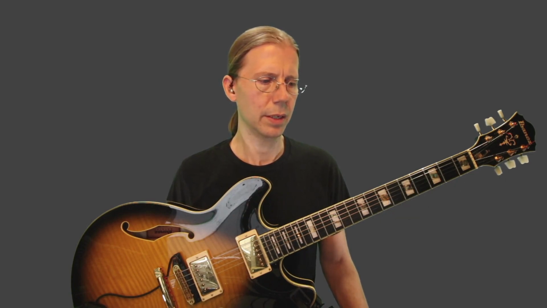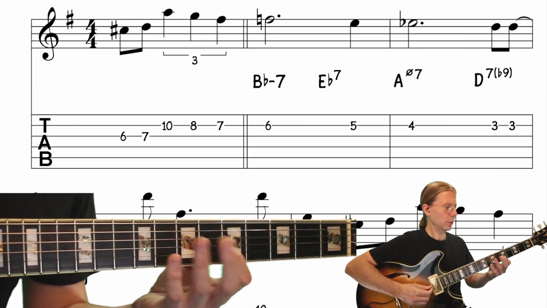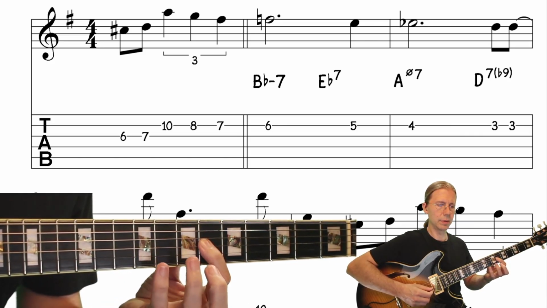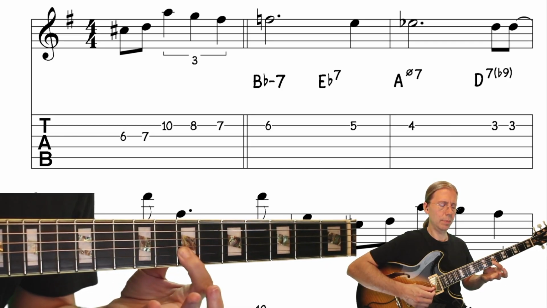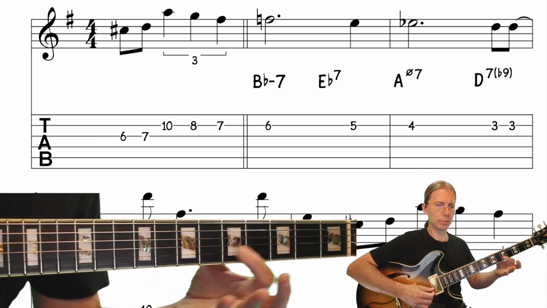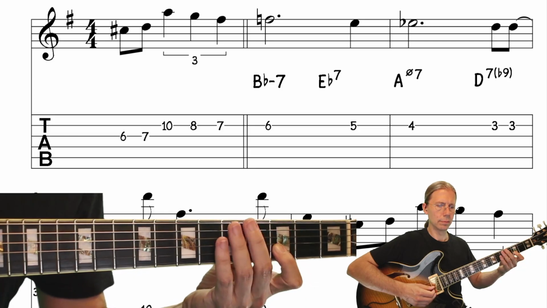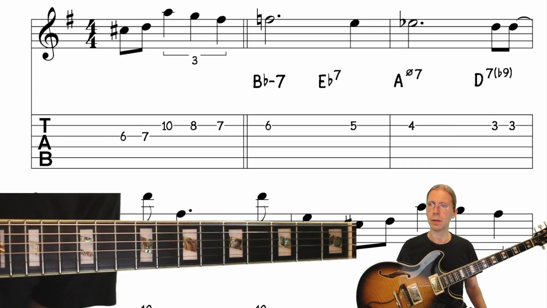All right, well, let's get started with the note by note walkthrough of this. Okay, so we're starting here in 6th position. And then I'm basically walking down on the 2nd string. Okay, so just moving along there.